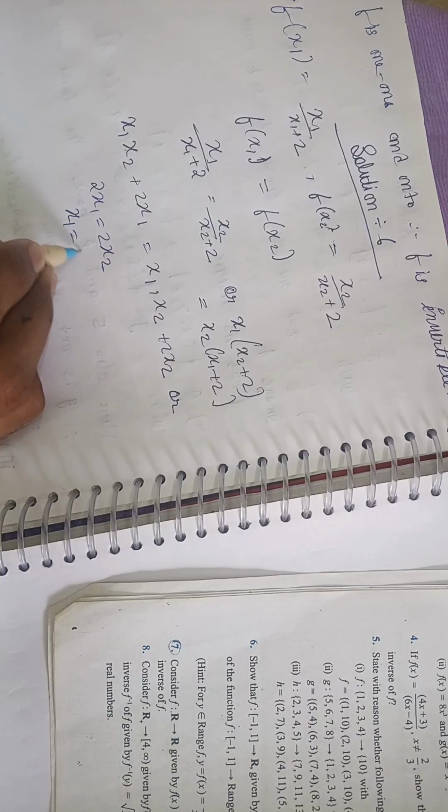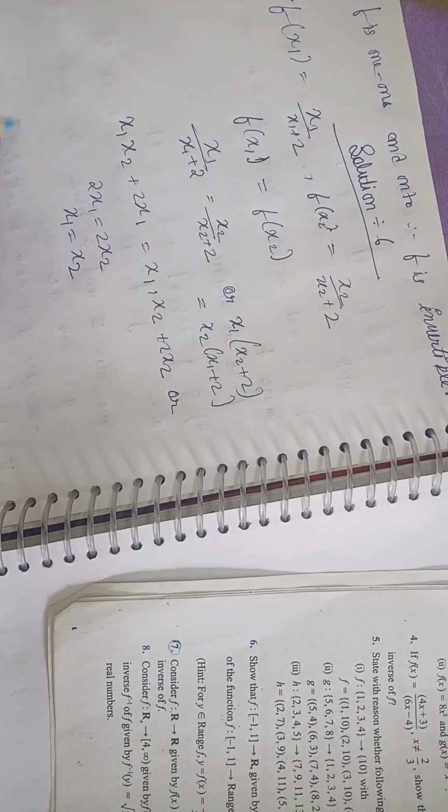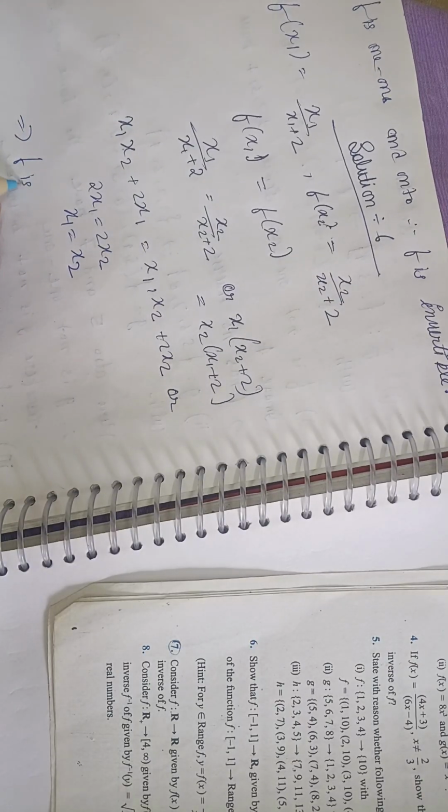Therefore x1 = x2, therefore f is one-one.